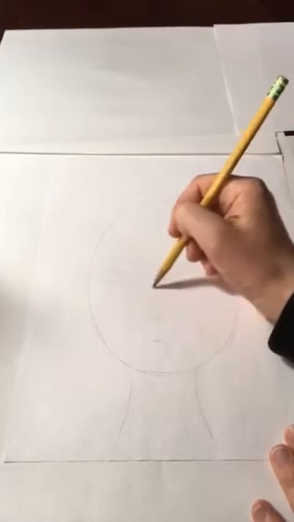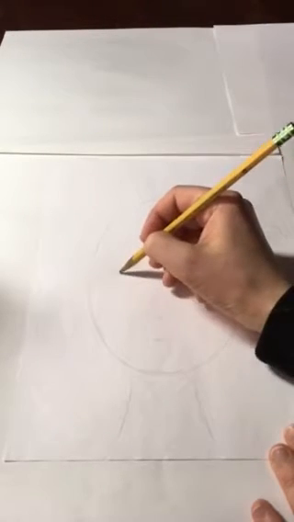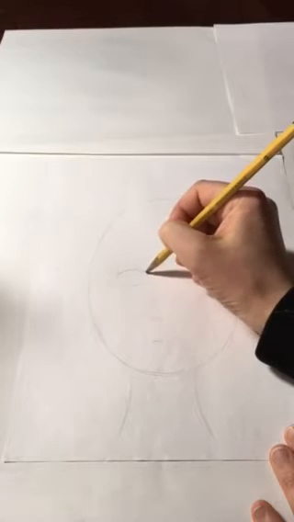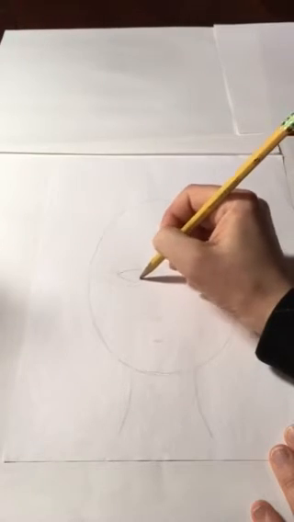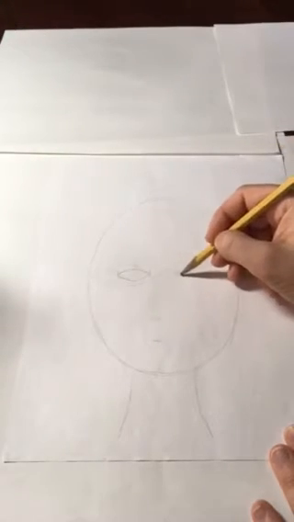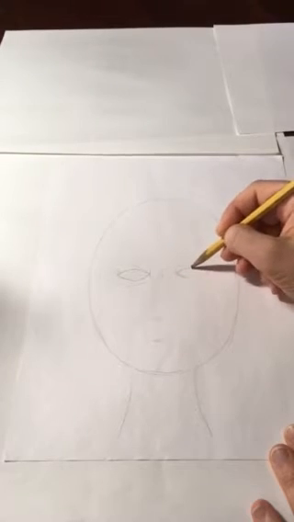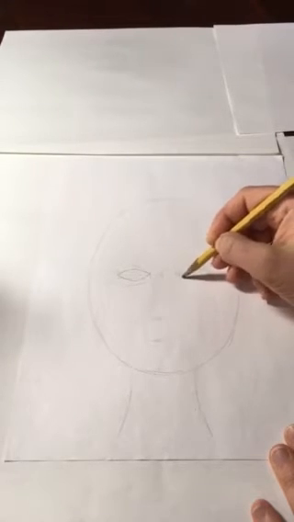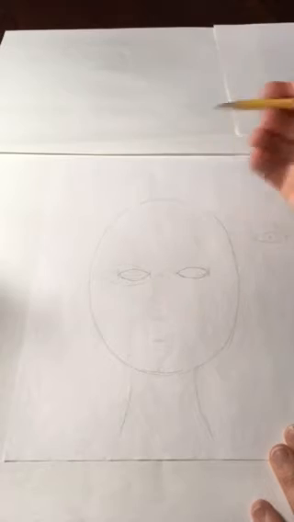Now remember, your eye is a big circle covered by skin, which is your eyelids. So we only see a little bit of your eye, but your eye is that big spherical shape right there. So for your eye, it's going to go right here. It's like a football shape. My placement is pretty good. You can always do better, but that's good enough.